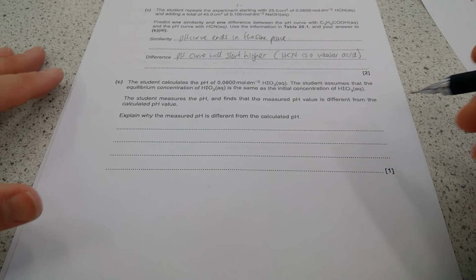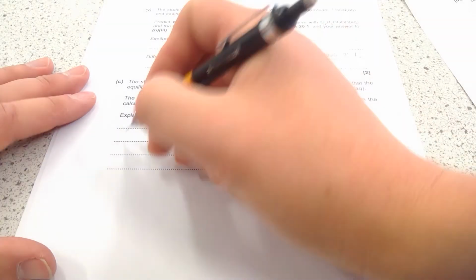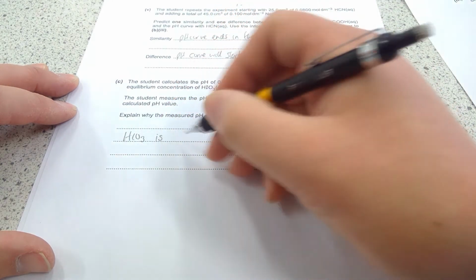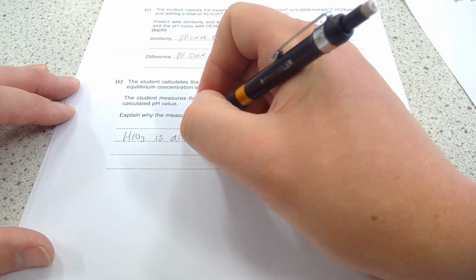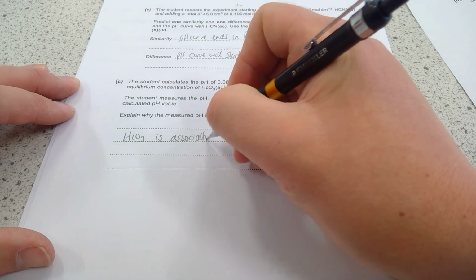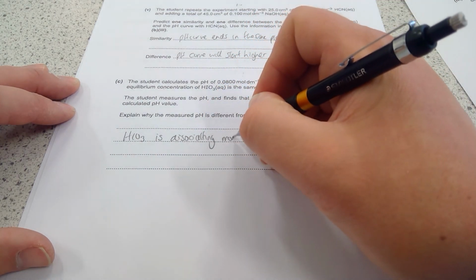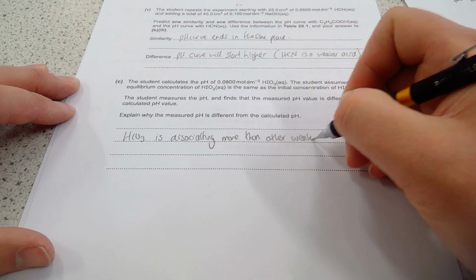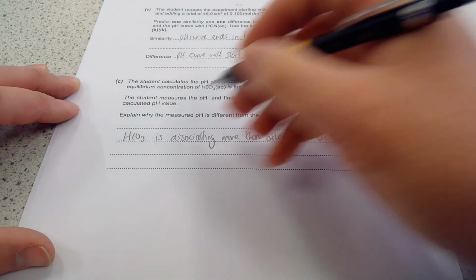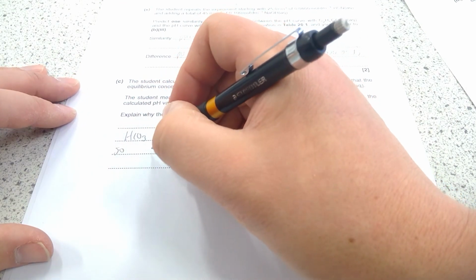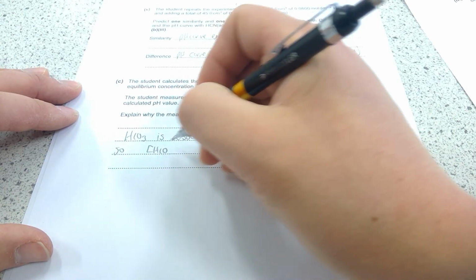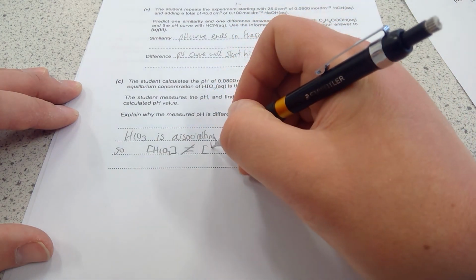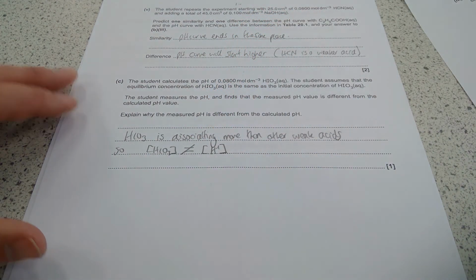So the assumption that we're making is not the case because HIO3 is dissociating more than other weak acids. So the concentration of HIO3 is therefore not equal to the concentration of H+, which is the assumption we make for any weak acid.